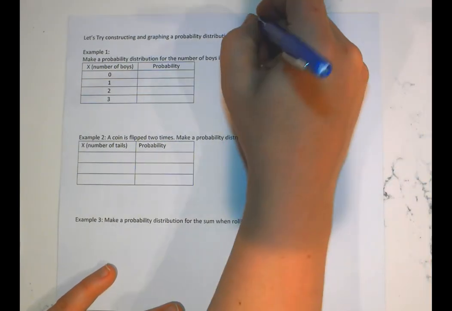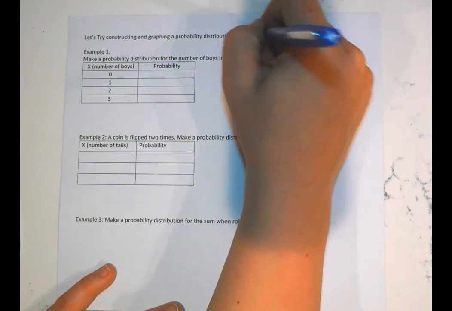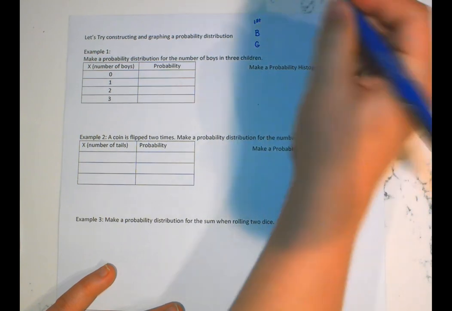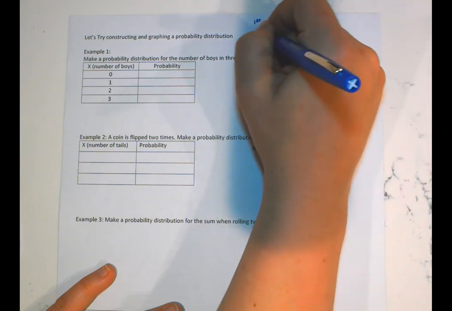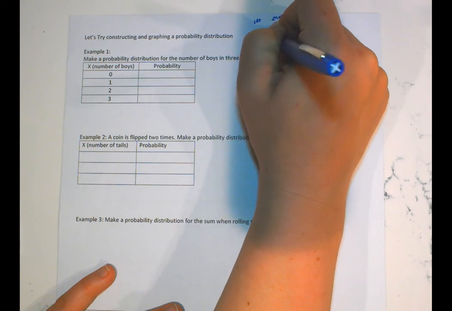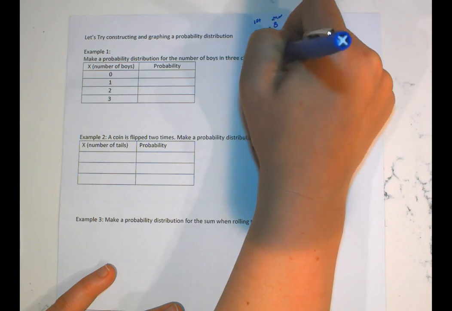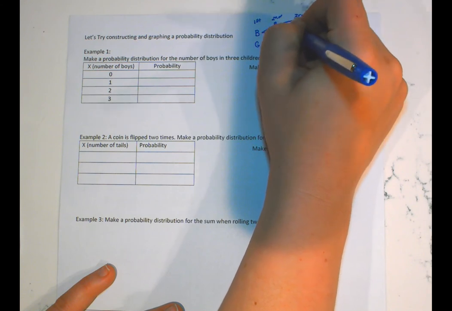But if you think about your first child, your possible outcomes are that you have a boy or a girl. Then for your second child, each of these outcomes has two choices, right? If I had a boy, I could have another boy or I could have a girl. If I had a girl, I could have a boy this time or another girl. And then same thing for your third child. Each one of these has two additional options.